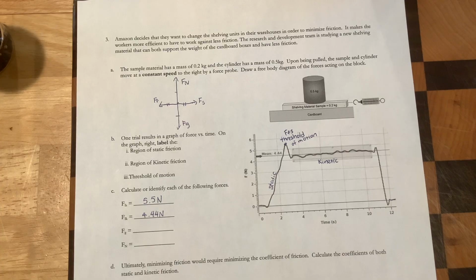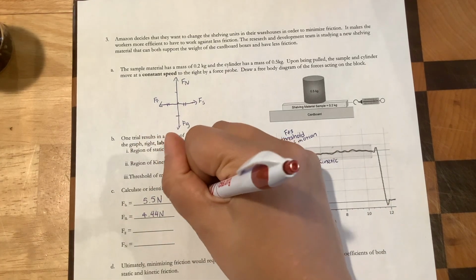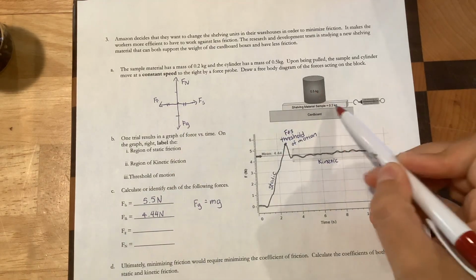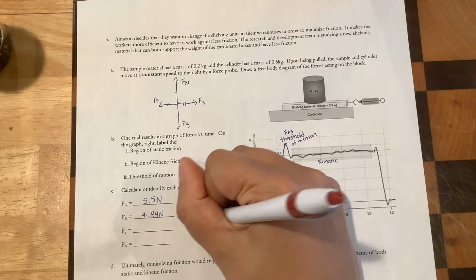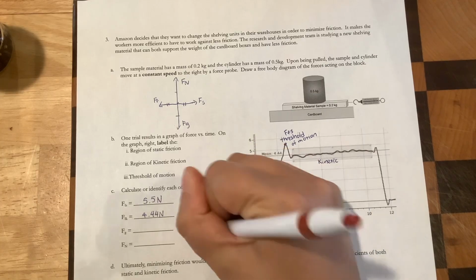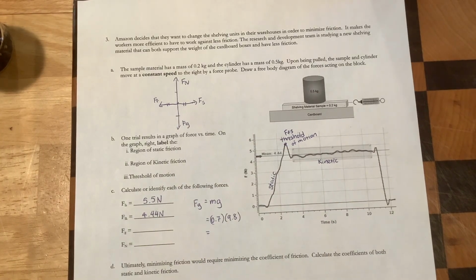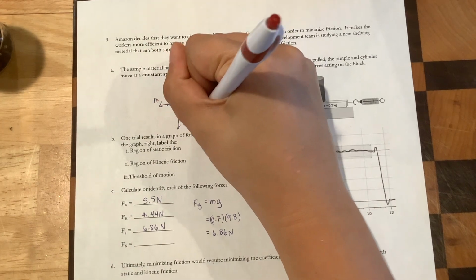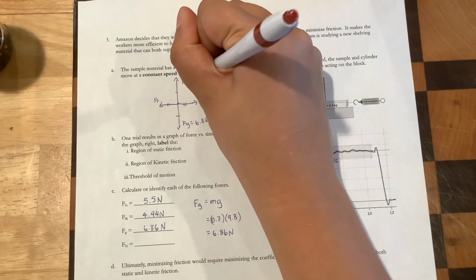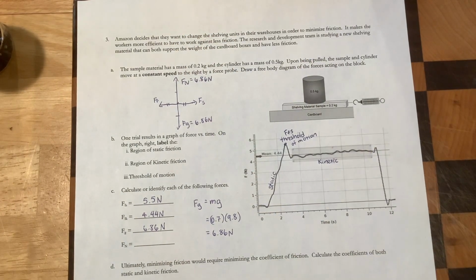Fg, oh, I'm making you do review stuff. Fg is weight, where I'm going to take the 0.7 kilograms total and multiply it by 9.8 to get the weight in newtons. Now, if I was filling out this free body diagram, I would see that the 6.86 newtons that pulls down is going to be equal to 6.86 newtons that pull up. Those have to be equal because we know it's an equilibrium.